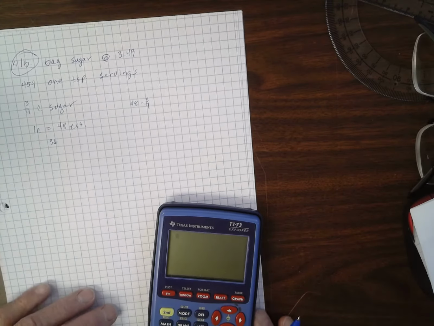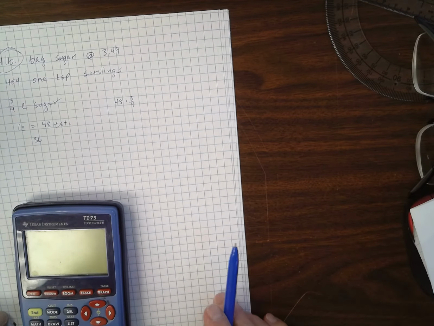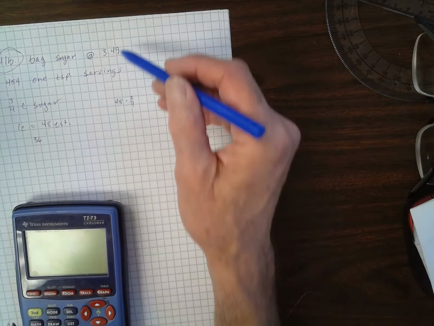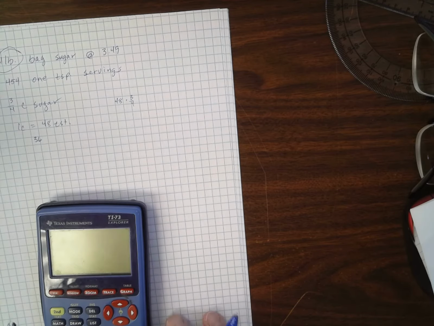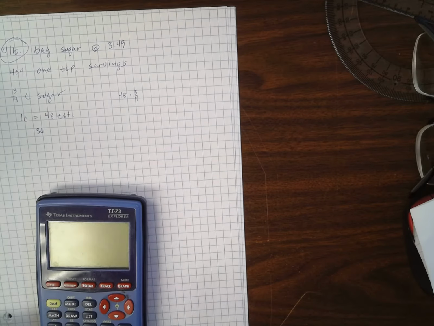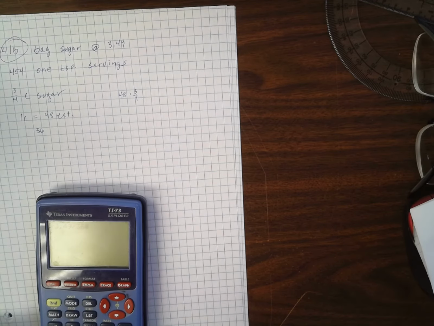Now, what do I want to figure out? Well, I want to figure out how much it's going to cost for each serving. Each serving. So $3.49 divided by 36.